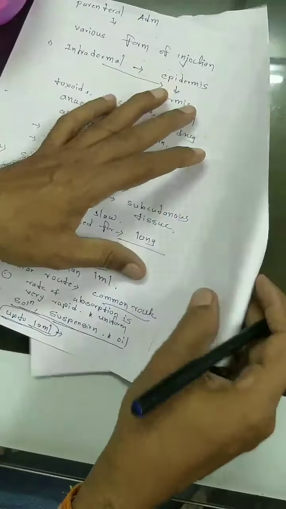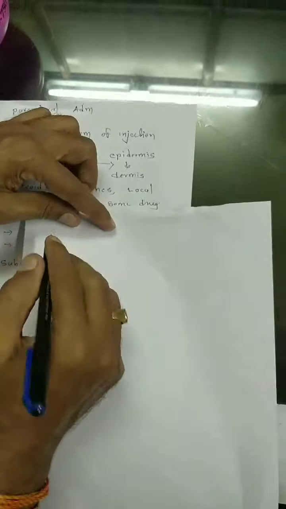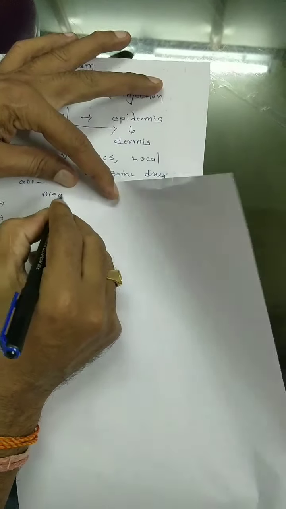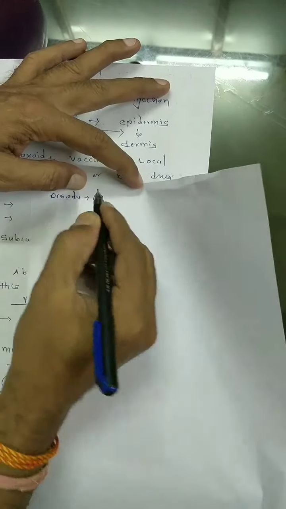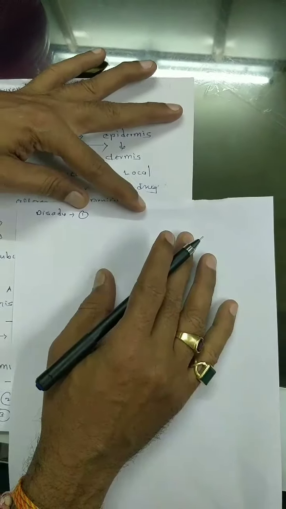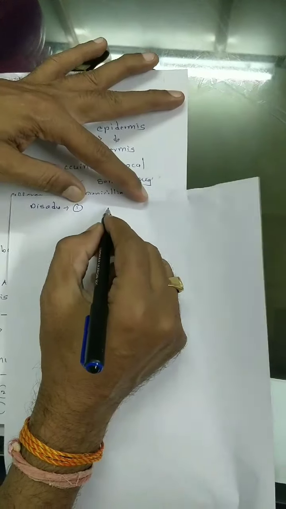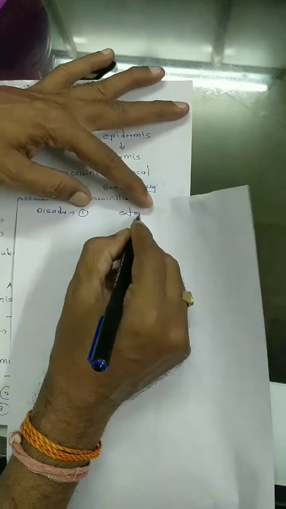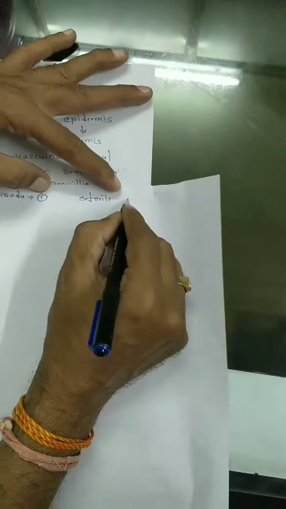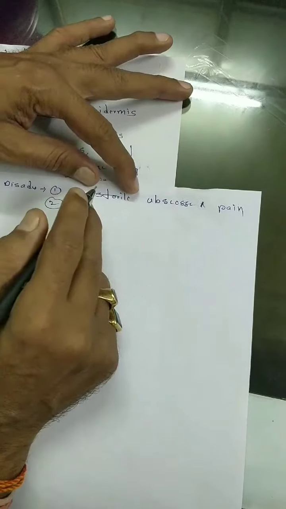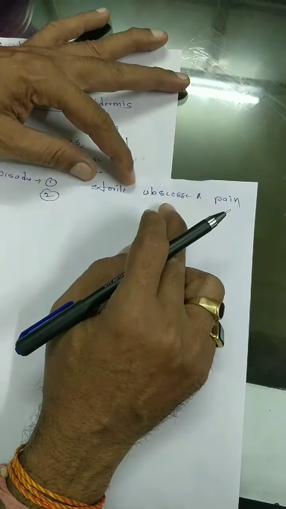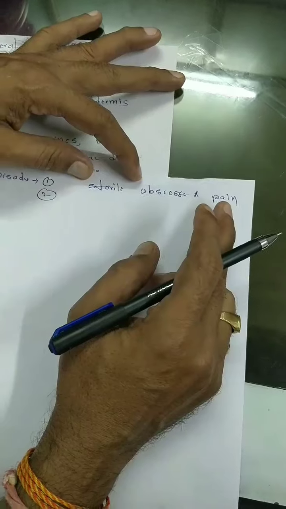Okay, now see the disadvantages. Irritant drugs can cause sterile abscess and pain. When an irritant drug is administered, it causes an abscess, and the pain is tremendous.